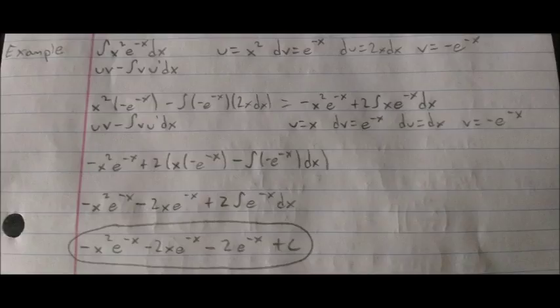You'll notice that you have two more functions being multiplied under your new integrand, so you need to use integration by parts with the product rule again. This time u can equal x, dv can equal e to the negative x again, du will equal dx, and v will equal negative e to the negative x again.